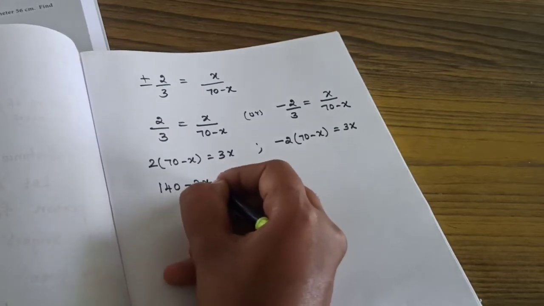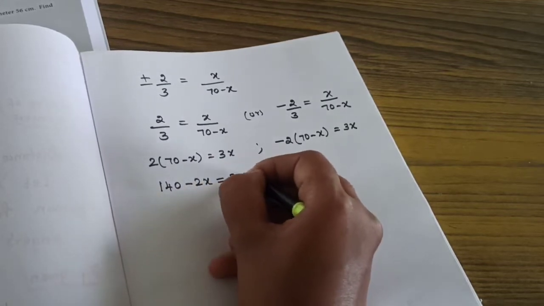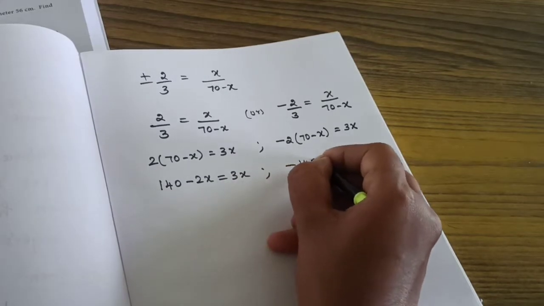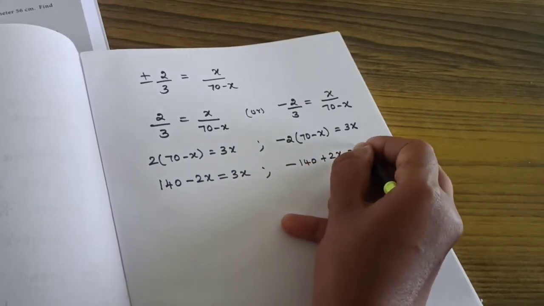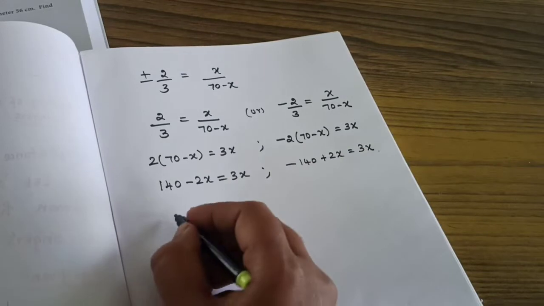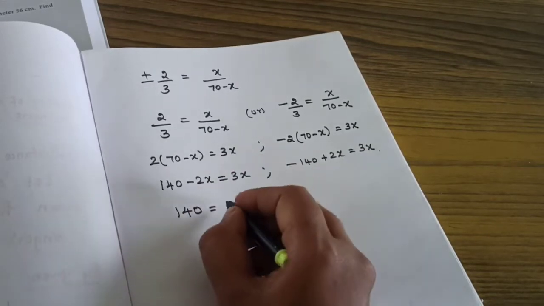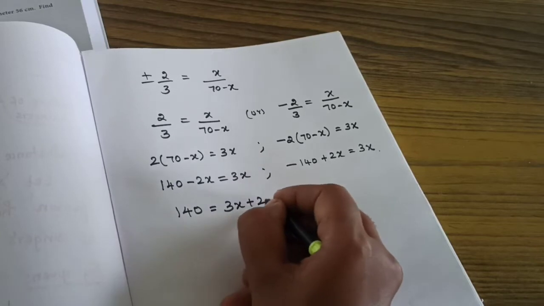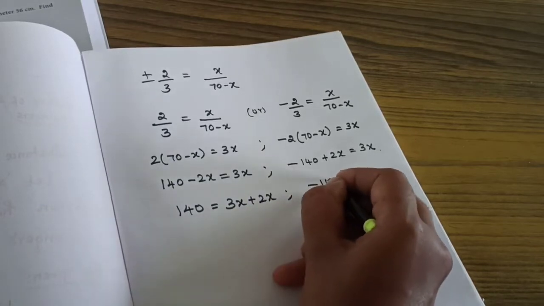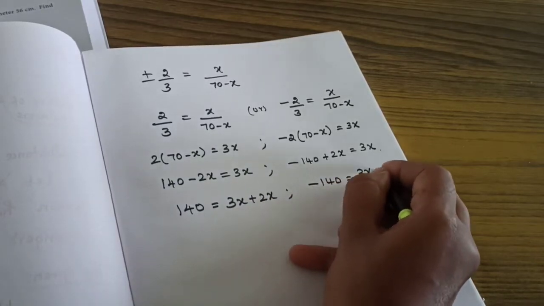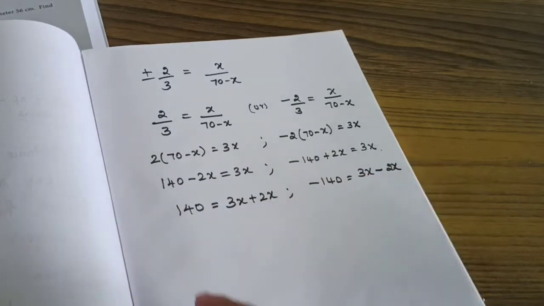140 minus 2x equal to 3x, and here minus 140 plus 2x equal to 3x. Here 140 is equal to 3x plus 2x, and the minus sign I am transposing to that side, so minus 140 is equal to 3x minus 2x.